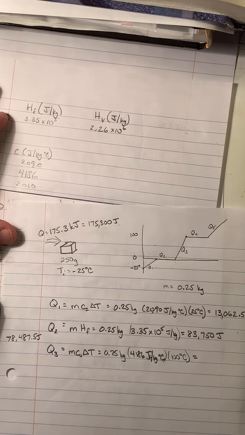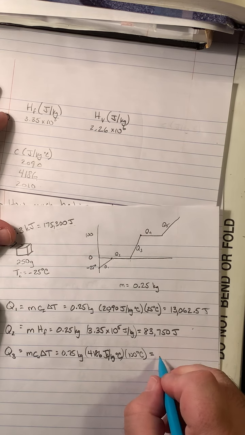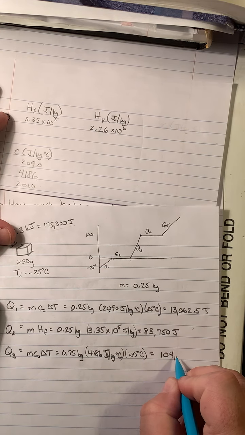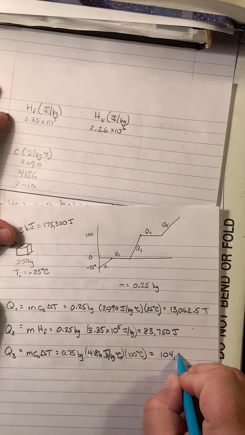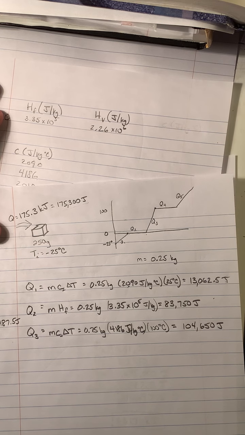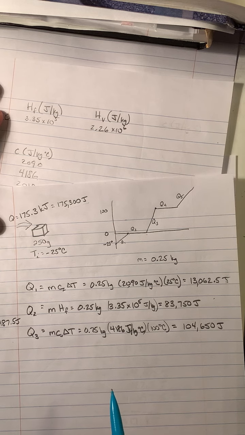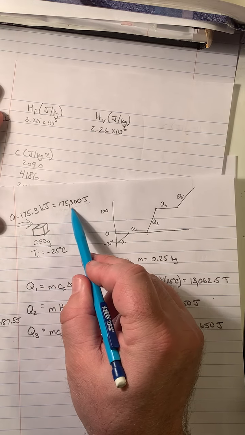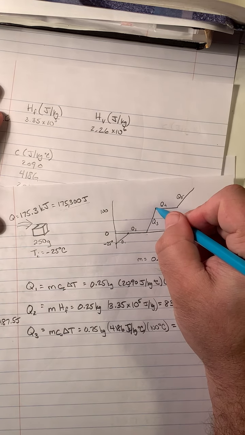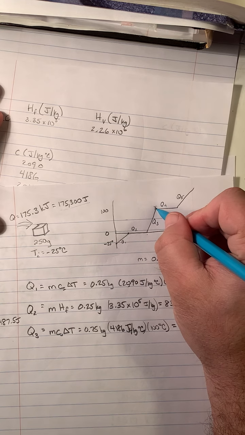All right, so 0.25 times 4186 times 100 gives me 104,650 joules. Okay, when I add that to 78,487.5, I'm going to see that that goes up to 183,000 joules. Do I have enough? I do not. So that means I do not have enough to get to here.